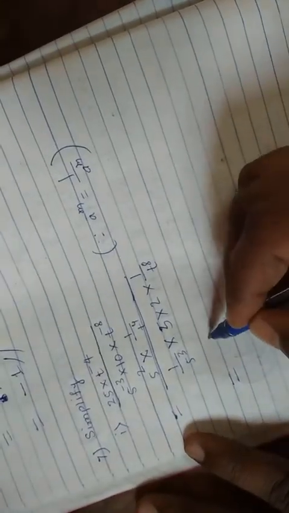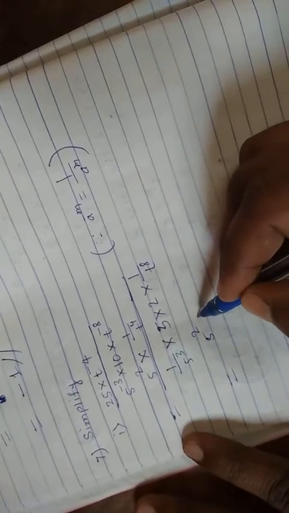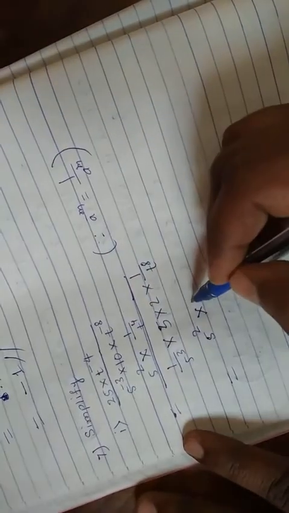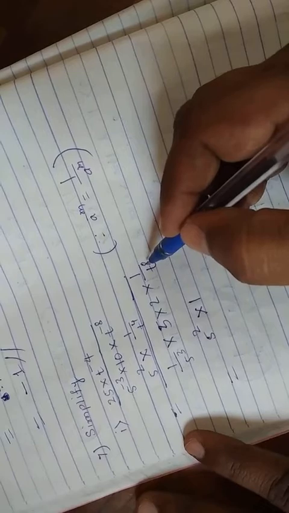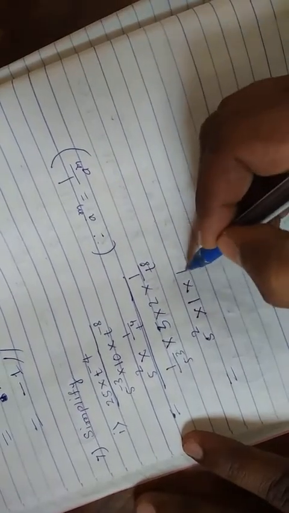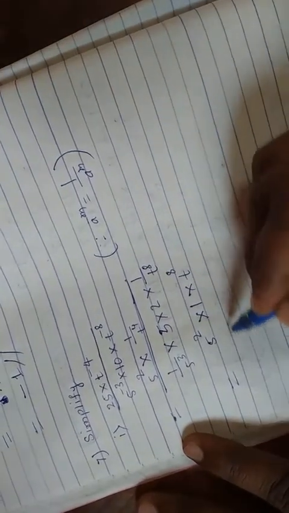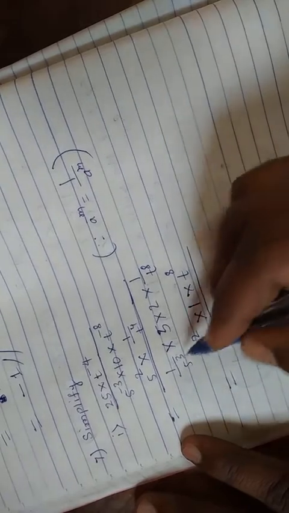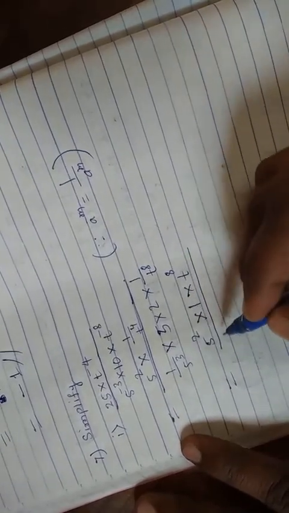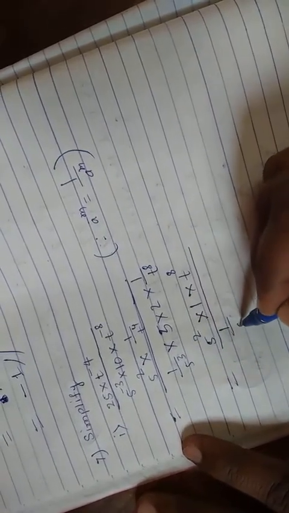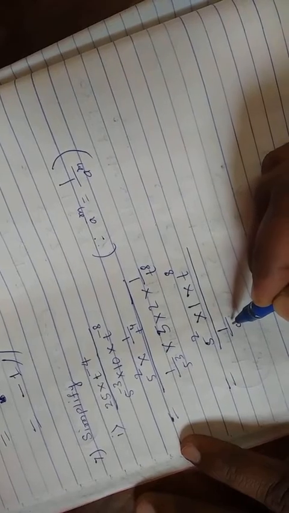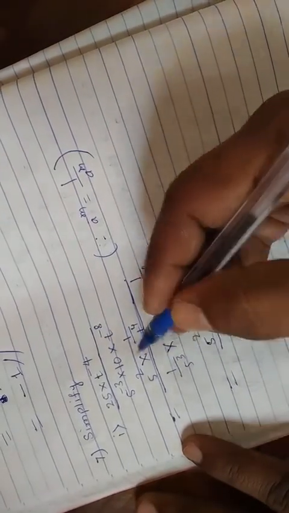So next, 5 raised to 2 into this one, right as it is, and this t raised to 8 comes upside. Okay, t raised to 8 comes outside, and this 5 raised to 3 right as it is, 1 by 5 raised to 3 right as it is. Otherwise you may shift this 5 raised to 3 also upside.